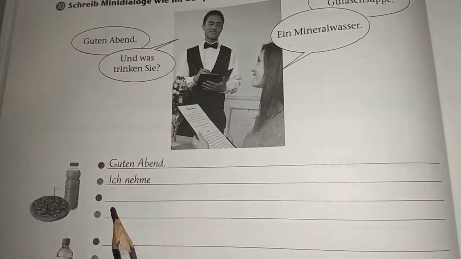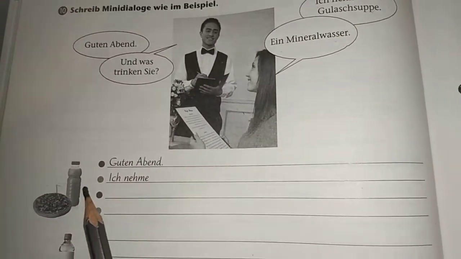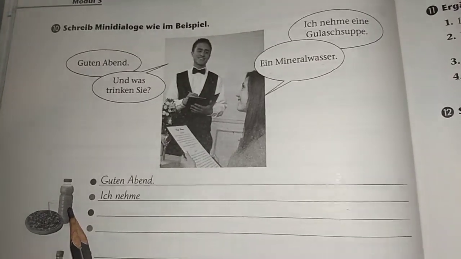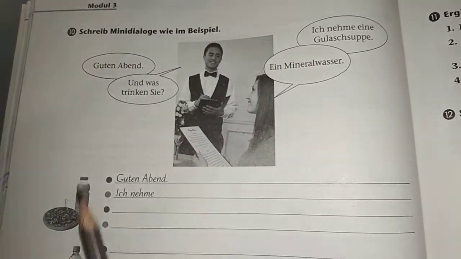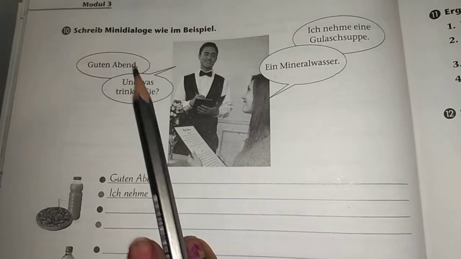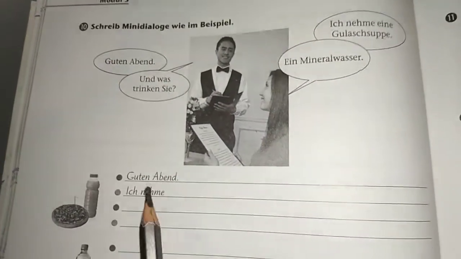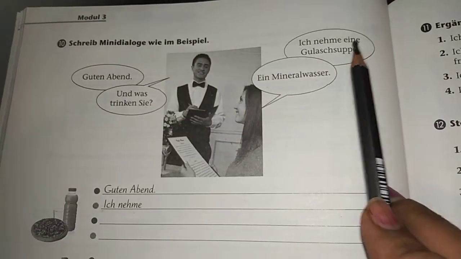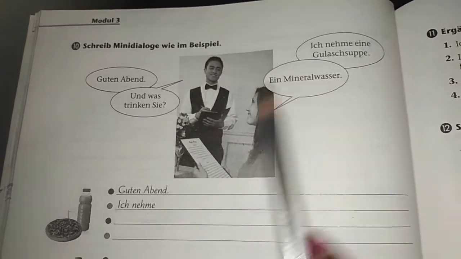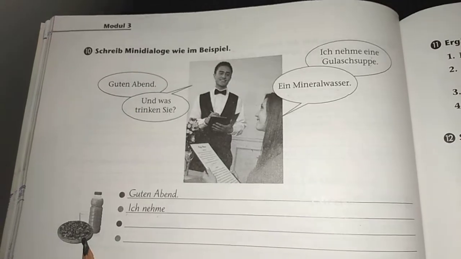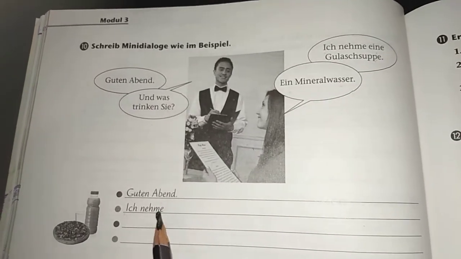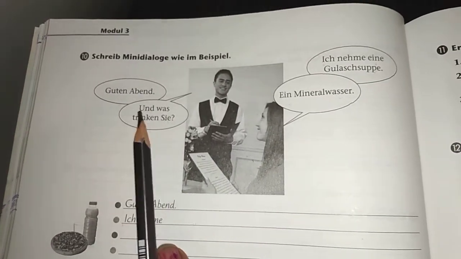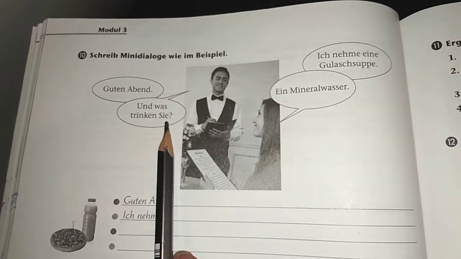Now here, what is the picture here? Pizza and this may be orange juice, Orangensaft. Fine. So we'll keep the waiter's dialogue the same. Guten Abend. Fine. Ich nehme. Whatever is the eatable here, that you will use after ich nehme. So the pizza article is die Pizza, means feminine. So you will say ich nehme eine Pizza. Then the waiter's dialogue will be as it is. Und was trinken Sie? And what would you like to drink?